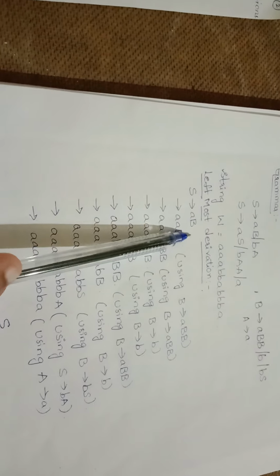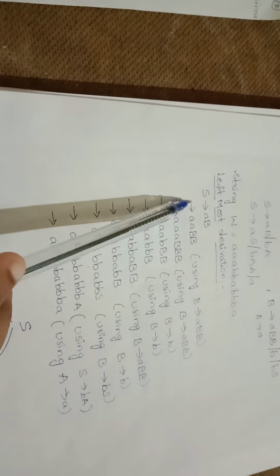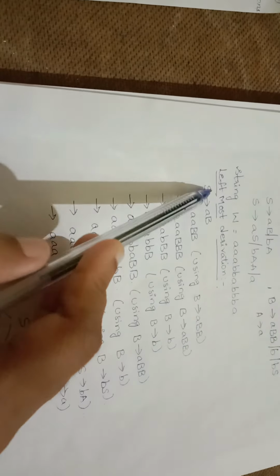So S tends to AB I have considered. So we need to substitute from the leftmost side. So leftmost side we are going to substitute. So now in this S tends to A and B, this A is the rightmost side and B is the leftmost side. So we start substituting from the left side in the leftmost derivation.